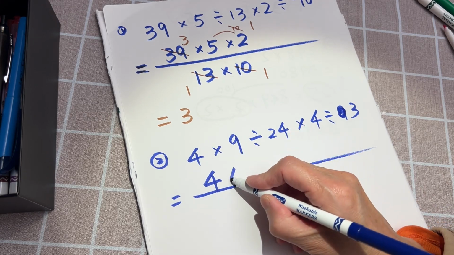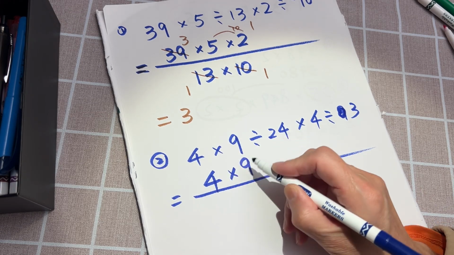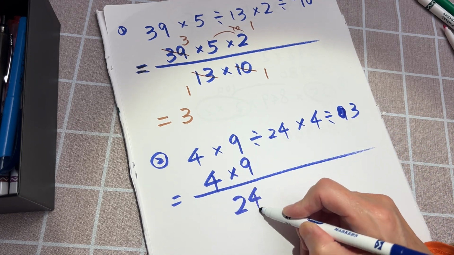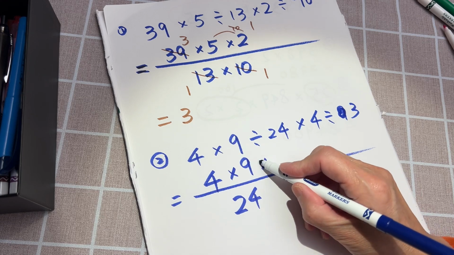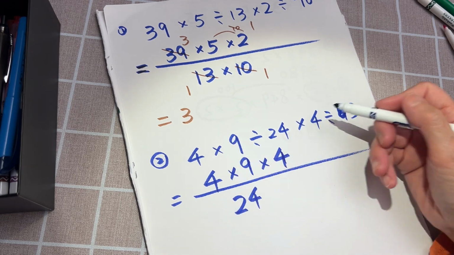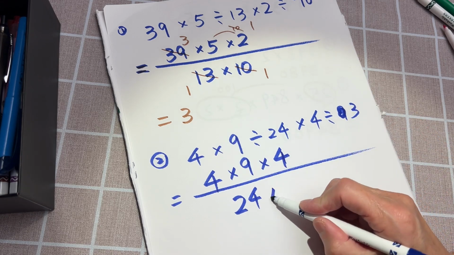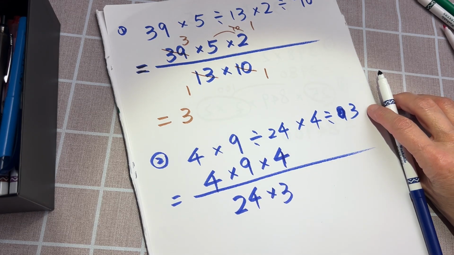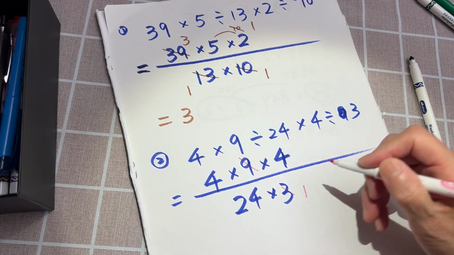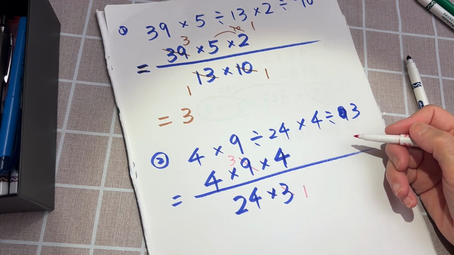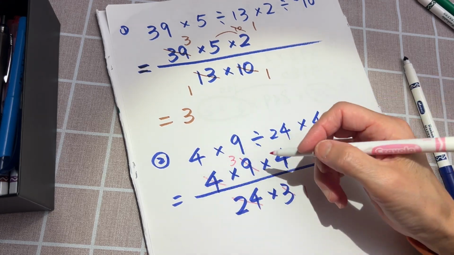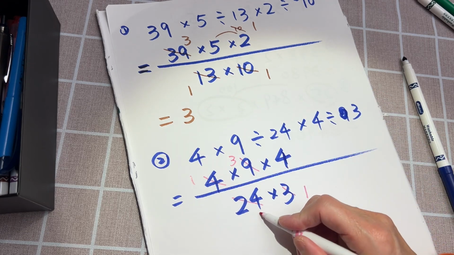Then times 9 and divided by 24, then times 4, divided by 3. 24 divided by 4 is 1 and 6.